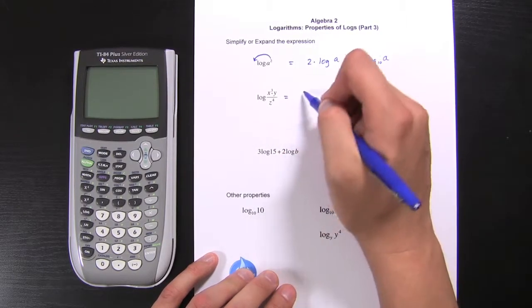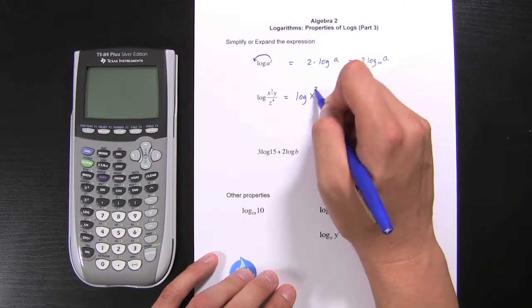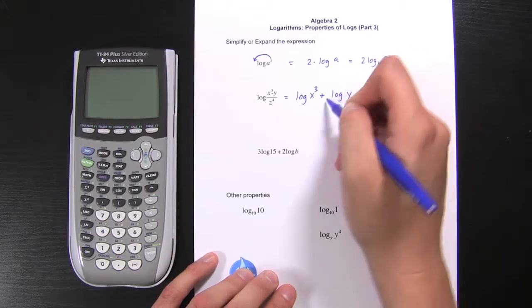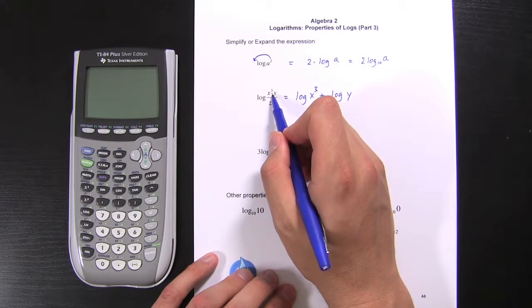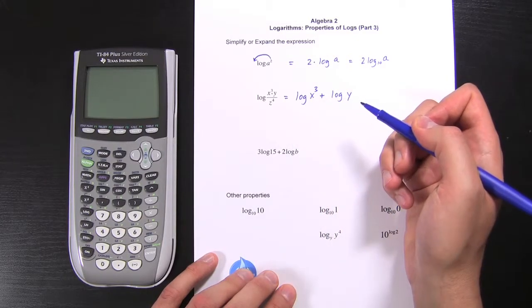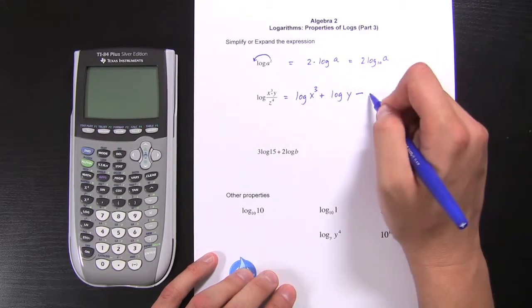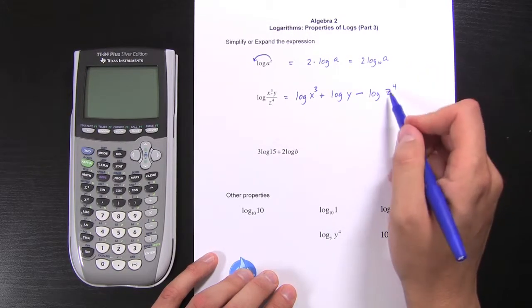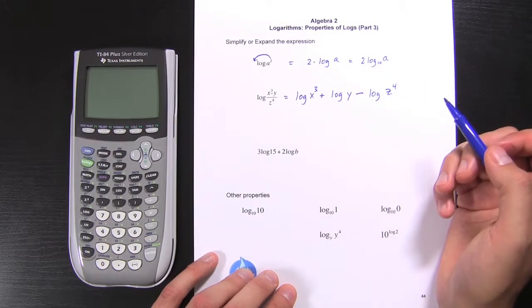So what I can do and rewrite this in an expanded way is I could say log of x cubed plus log of y. Now the reason why I wrote the plus there is because when we expand our logarithms, the multiplication changes to the addition of two separate logs, okay? And then I'm going to put a minus sign here because we're going to subtract log of z to the fourth power, right? And I put a line through my z's just to make sure that they look different from my 2's, okay? It's kind of a European thing.